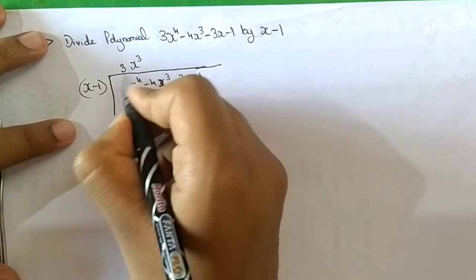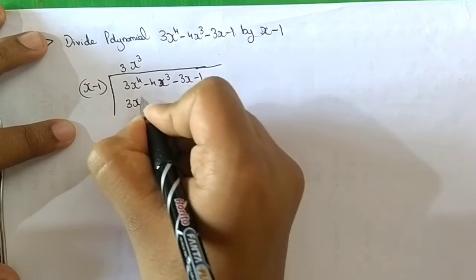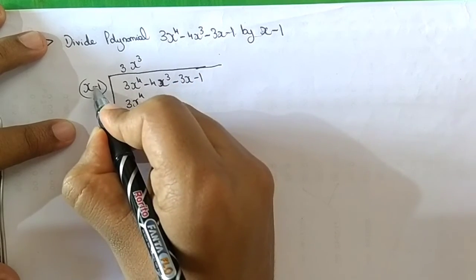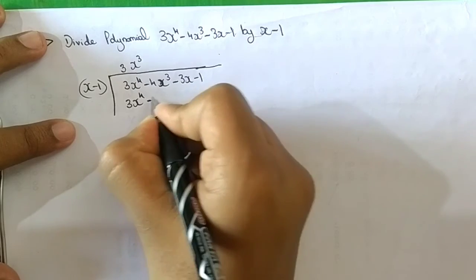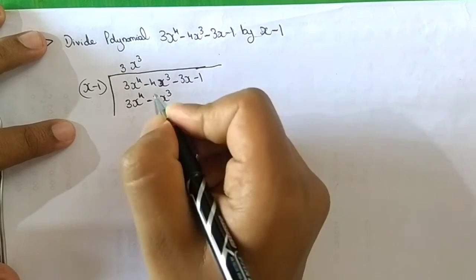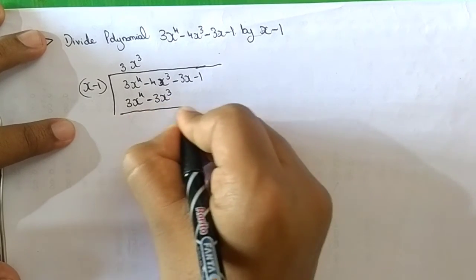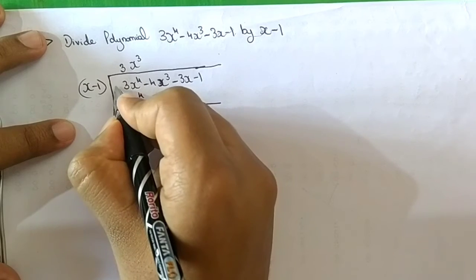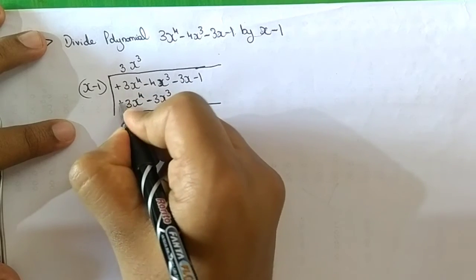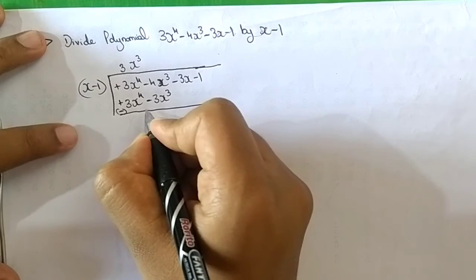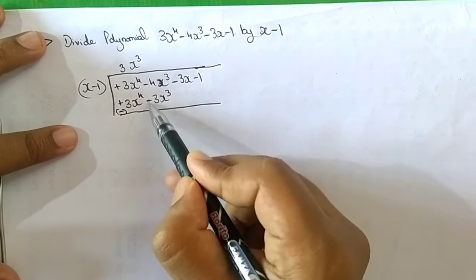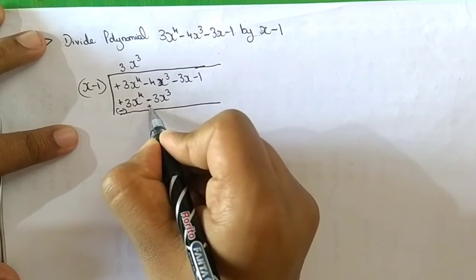X into this term will give you 3x power 4. Minus 1 into plus 3x cube gives you minus 3x cube. Here it has plus, same sign, change the sign of the bottom part as I told you. Minus minus, change, plus.